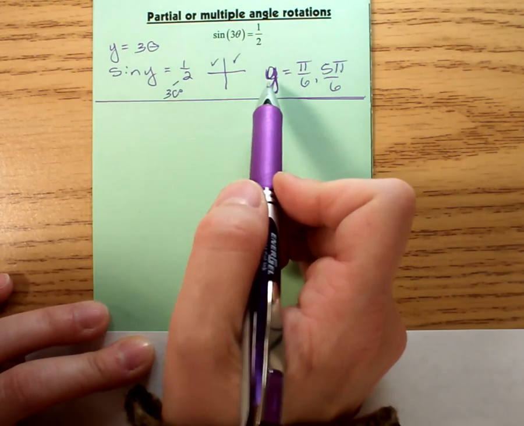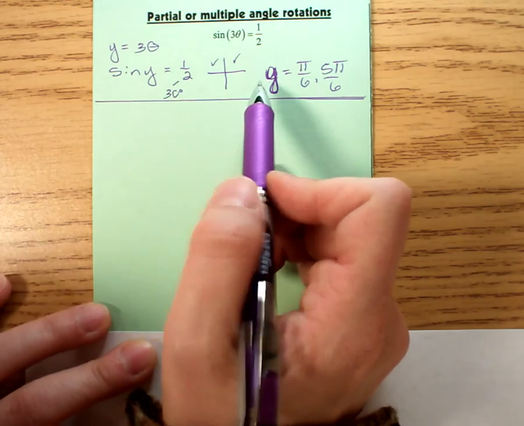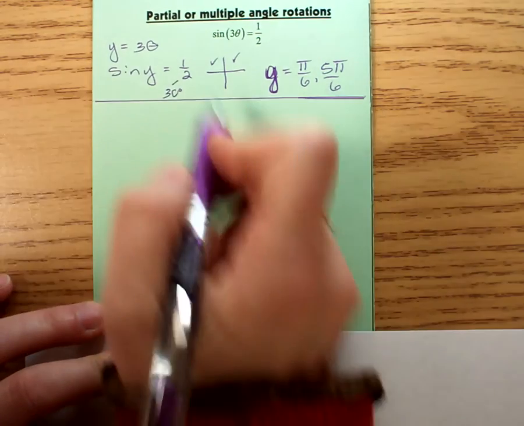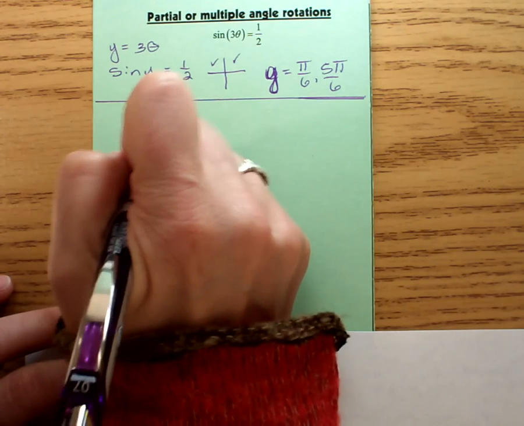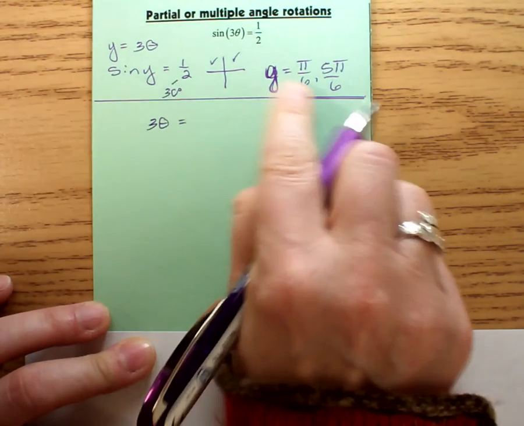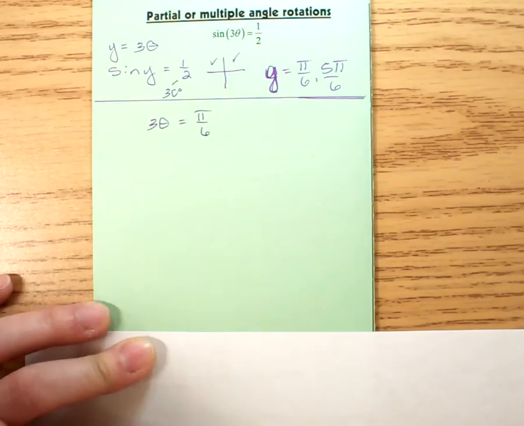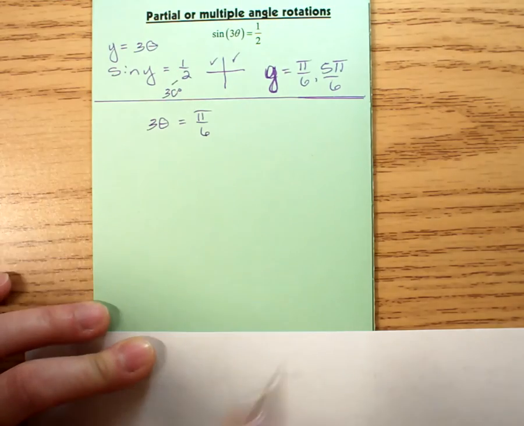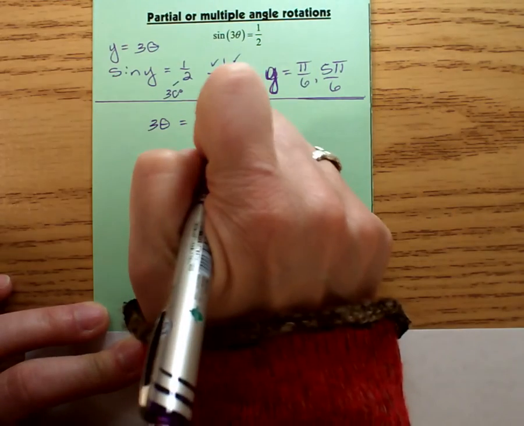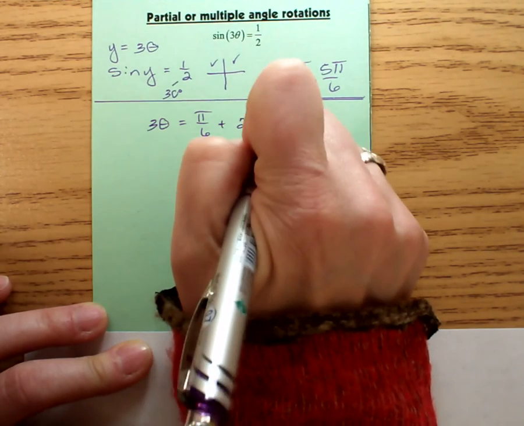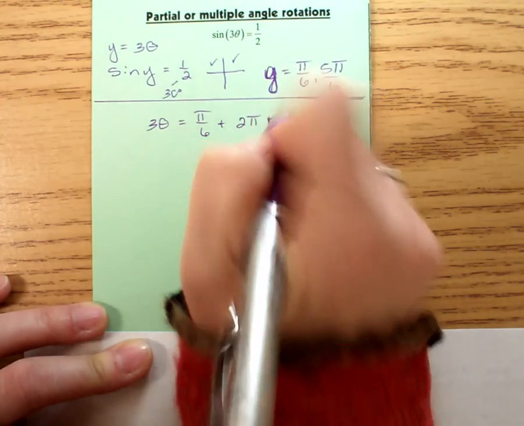So now we can go back and separate these into 2 problems. I'm going to say 3 theta could equal pi over 6. Then I want to write this in a general form, so I want to include the full rotation of 2 pi times k, where k could be any integer.